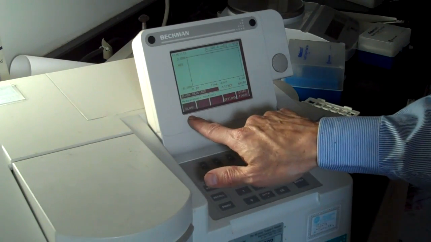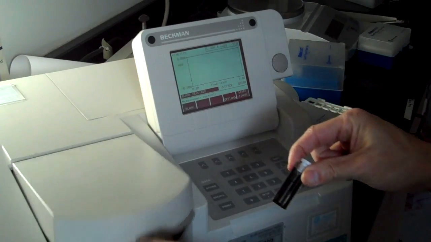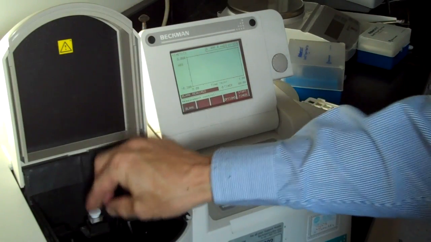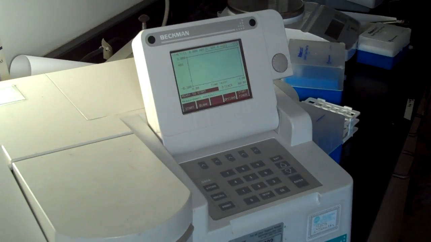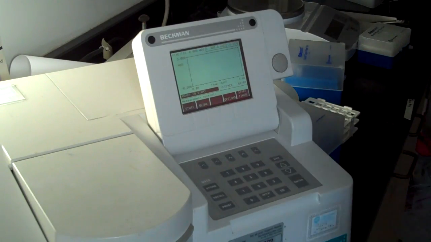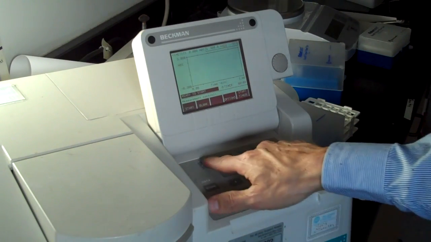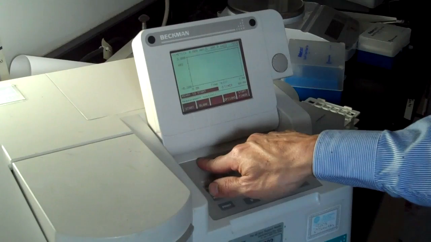Now I'm here. It says blank required. So here's my cuvette. I'll pop my cuvette in the machine. And I'll say blank. It takes a measurement. It takes very little time to take one measurement. And now it says ready to start. I'm going to say start.